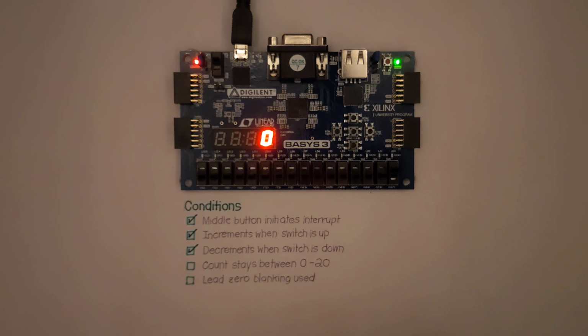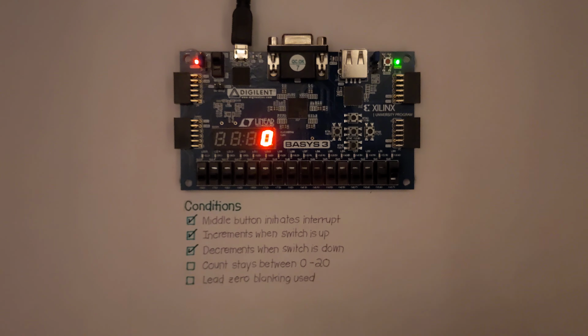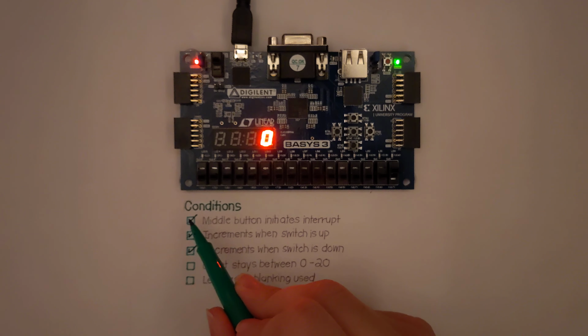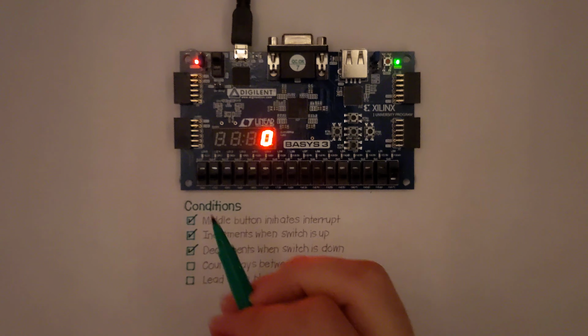So when the switch is up, we're going to be incrementing. When the switch is down, we're decrementing. We also want to make sure that we're never going to go below 0 or go above 20. And we also want to make sure that lead 0 blanking is used. So you'll notice that I already did some of these check marks. I just had an issue with my video recording, but we're going to start over and just pretend those aren't there right now.